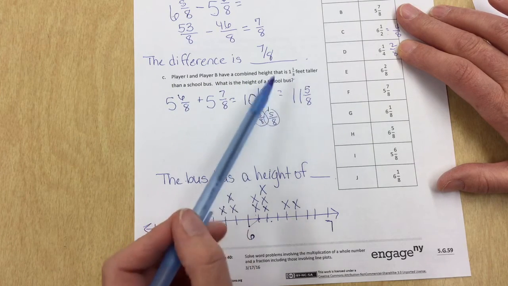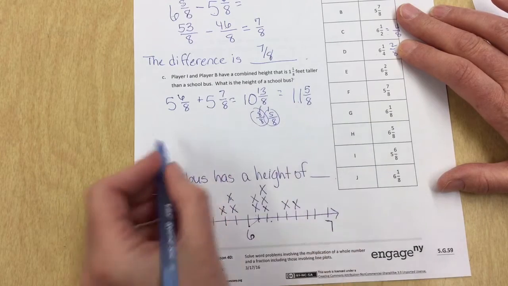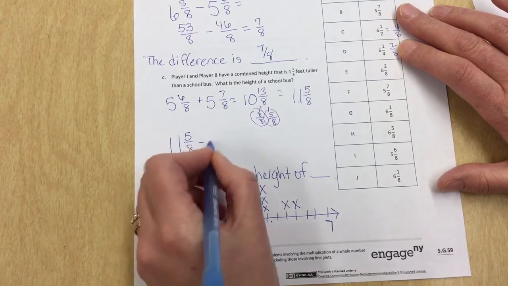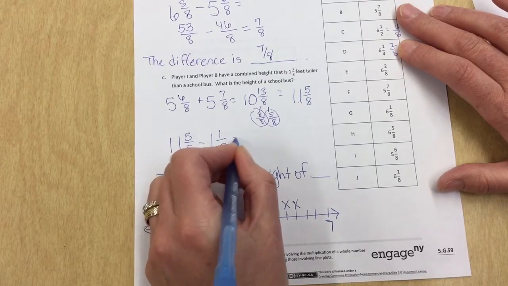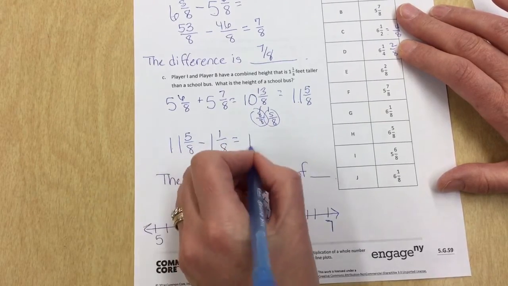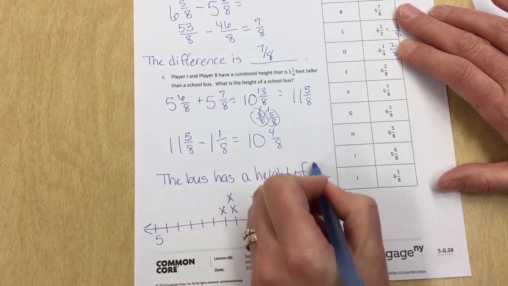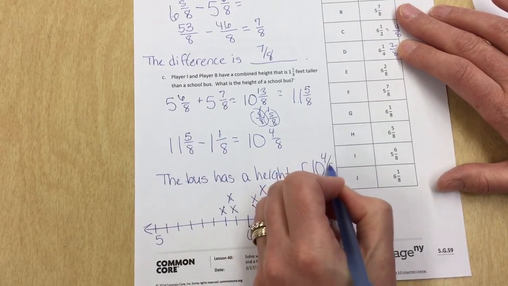Now we're going to subtract because they're taller than the bus. So what's the height of the bus? We take their combined height and subtract 1 1/8. 11 minus 1 is 10. 5 minus 1 is 4. 10 4/8.